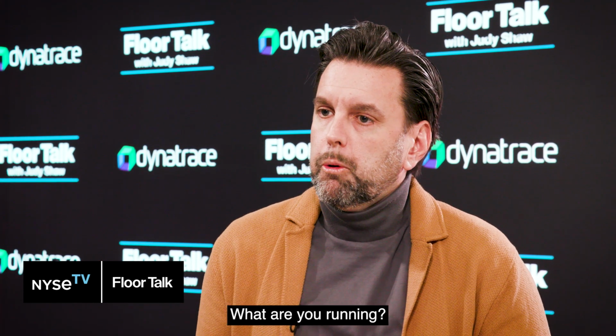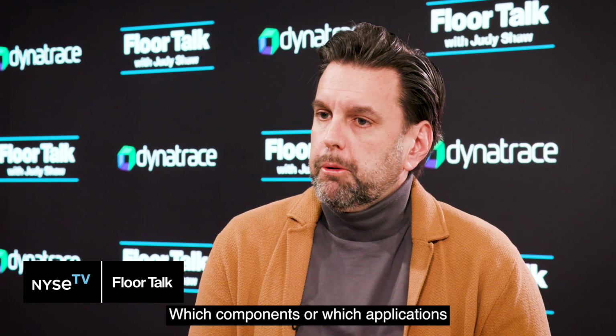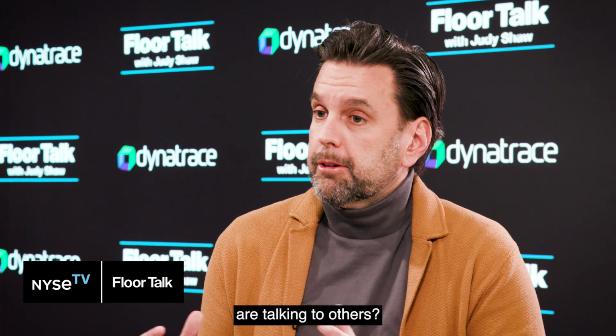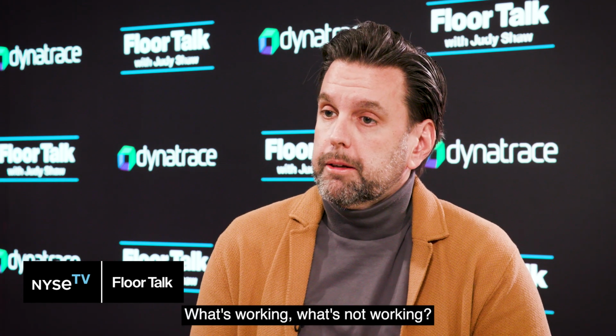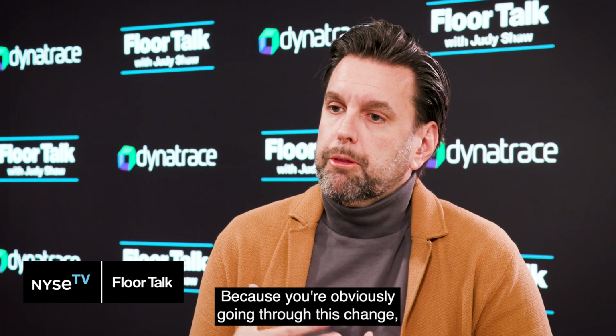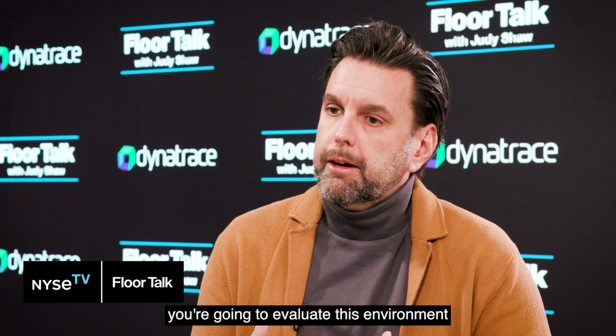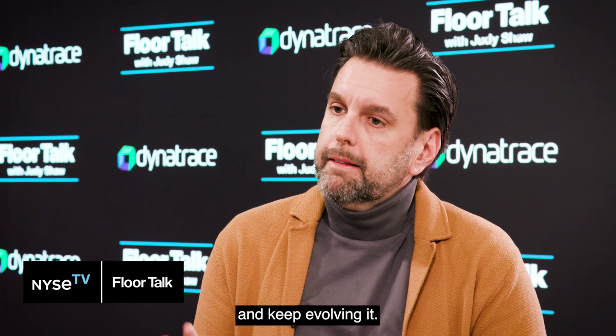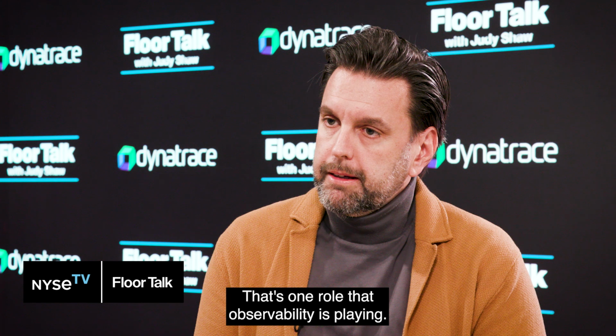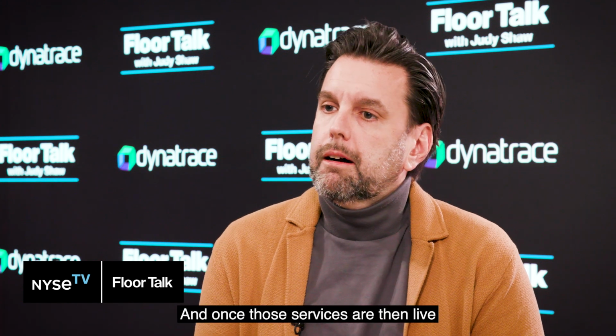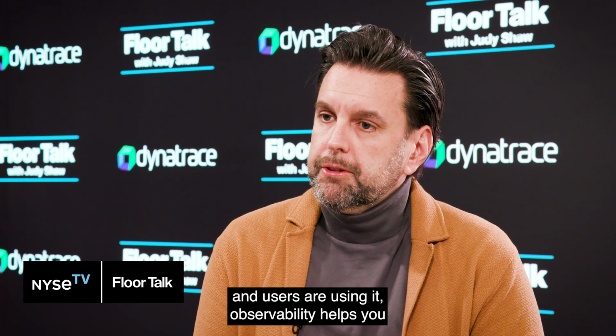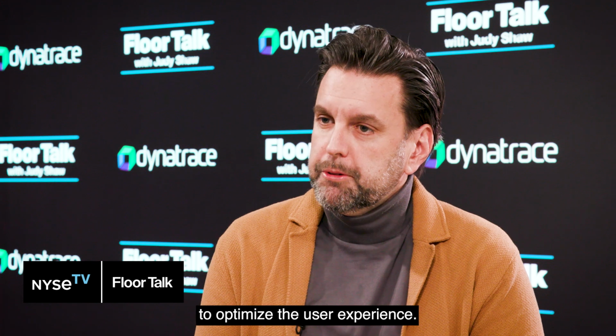IT estate. What are you running? Which components or which applications are talking to others? What's working, what's not working? Because you're obviously going through this change, you're going to iterate over this environment and keep evolving it. That's one role that observability is playing. And once those services are then live and users are using it, observability helps you to optimize the user experience.